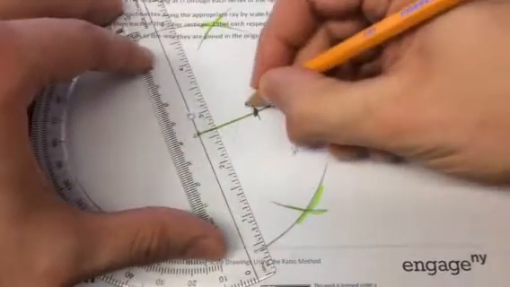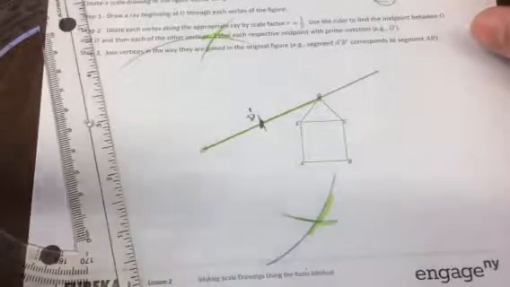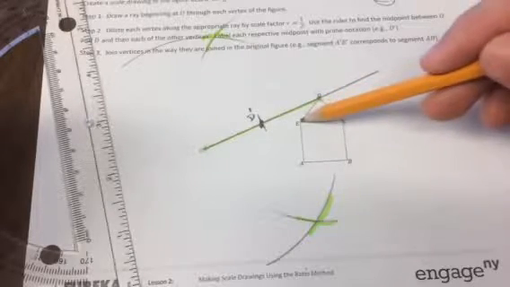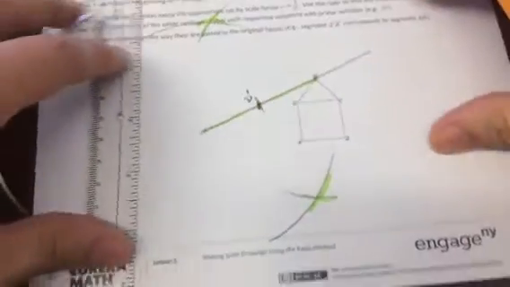All right, that's going to be my new D prime. So what you are going to do is this exact same process for each vertex. We just did it for one. Now you have to do it for E, for C, for A, and for B. So let's do one more together.